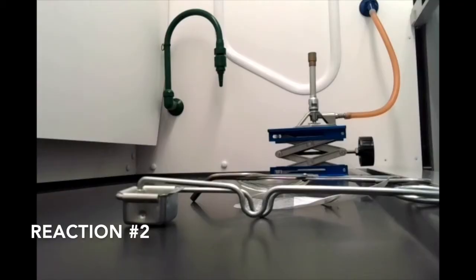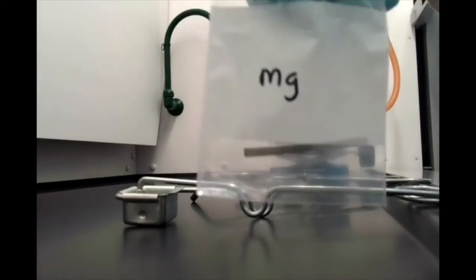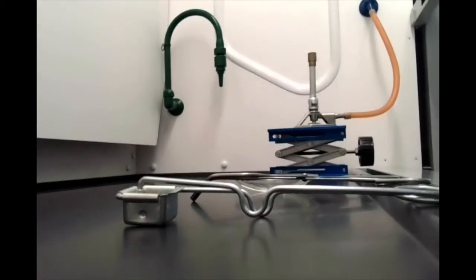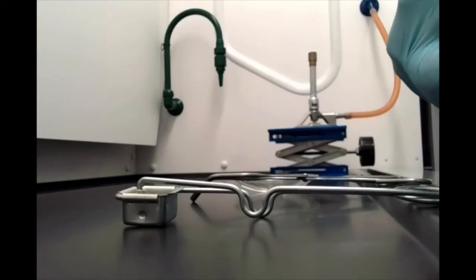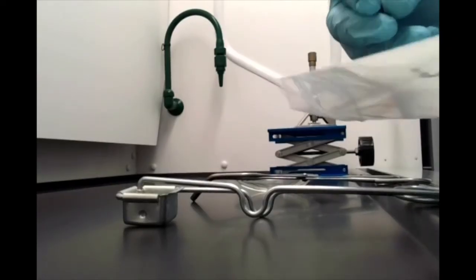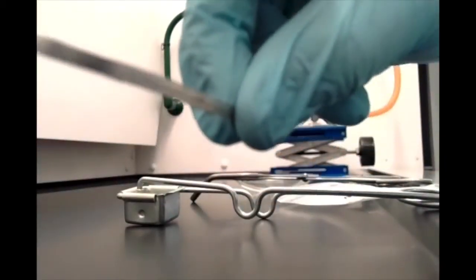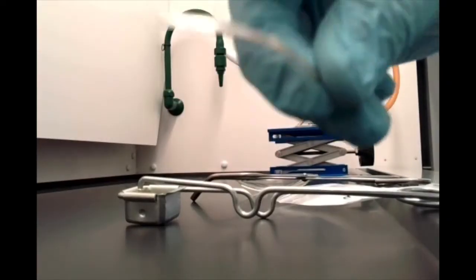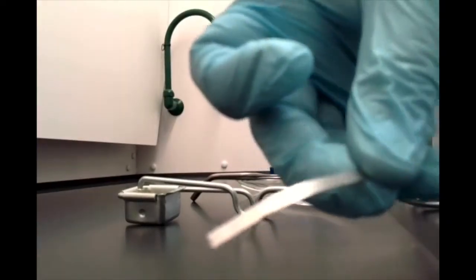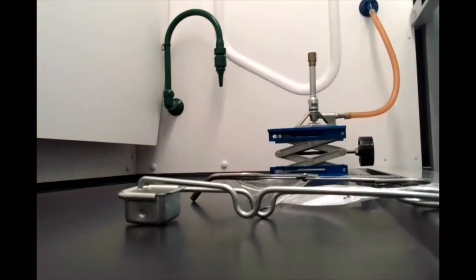All right, next up we have some magnesium that we are going to ignite. You can see we have a little strip of magnesium metal here, also known as magnesium ribbon. I'm going to take that out and show that to you. It's a nice shiny, silvery piece of metal, as you can see. All right, we're going to take our Bunsen flame here.